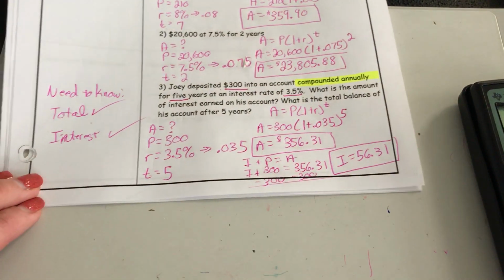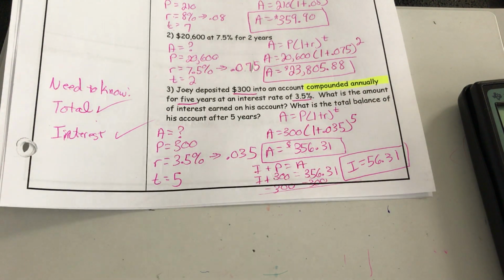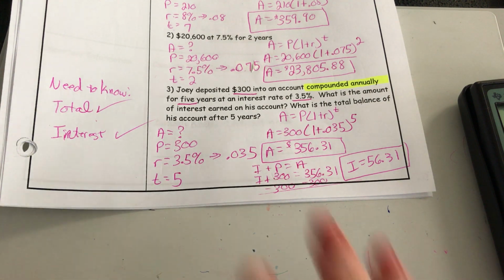Okay? So we answered both questions. We answered the principal and we answered the total account balance. Just make sure you know when you're doing compound interest, your answer already has the interest and the principal added together. Okay? All right. Thank you.